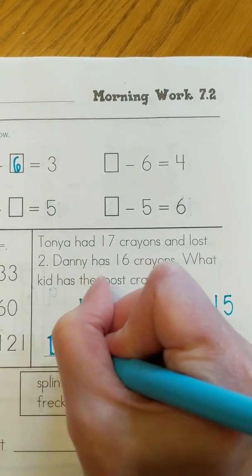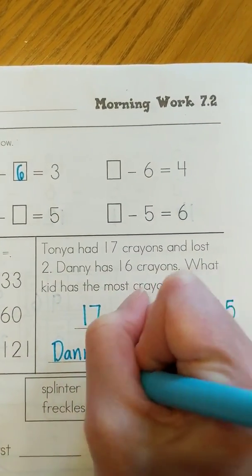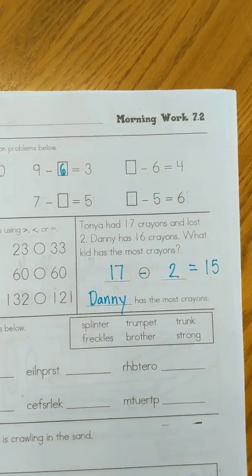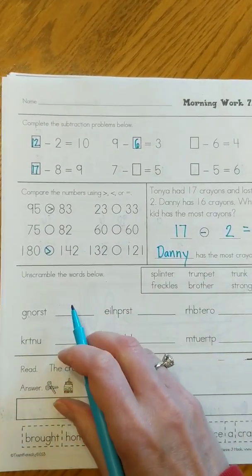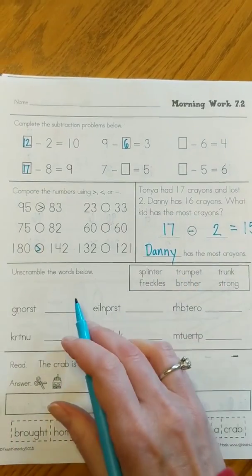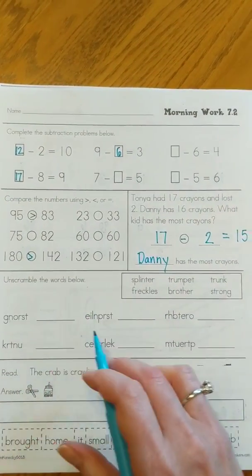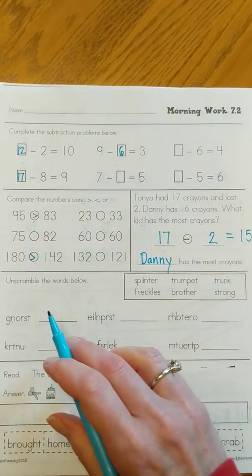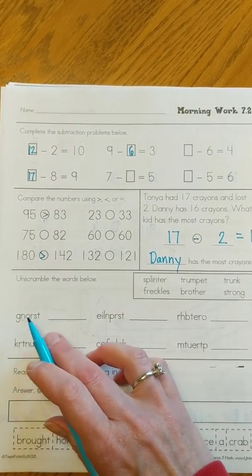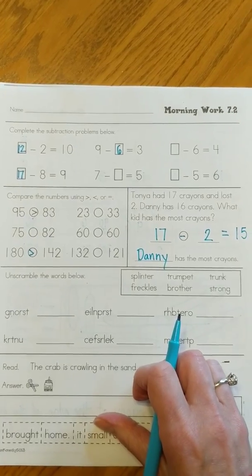If you said Danny, you are right, and we will write his name there. So that one's already, we just did that one together. You don't have to do that one. Okay. Down here, we have some words, and then we have those same words, but the letters are all mixed up. So what we want to do is figure out what word this is if we put the letters in a different order.